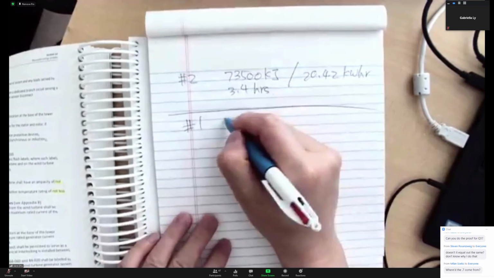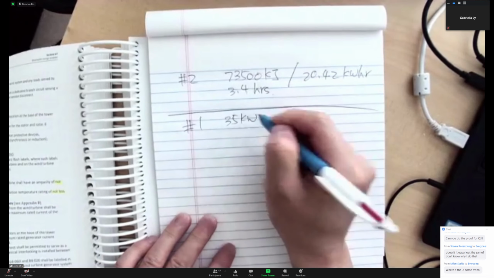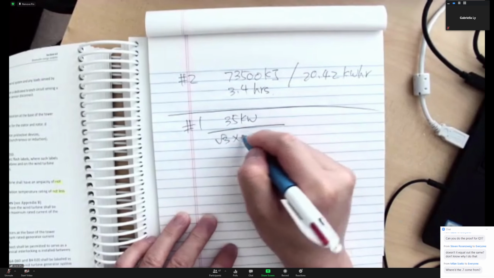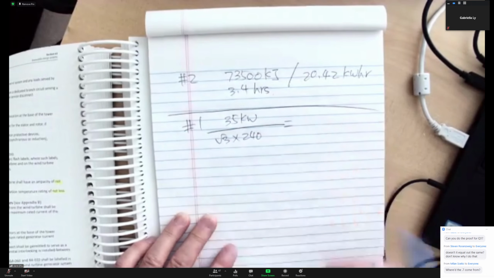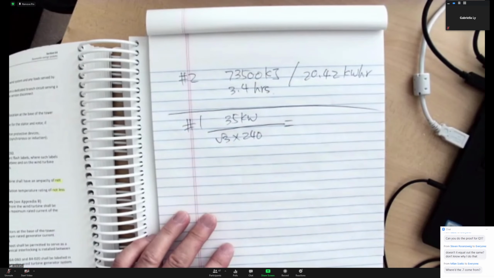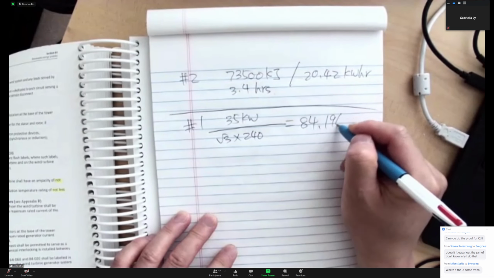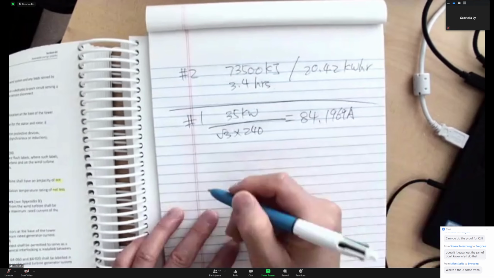Question 1. 35 kilowatt generator, rule 3, 240. Give you 84.1969 amps.